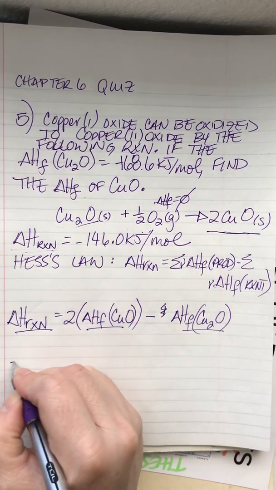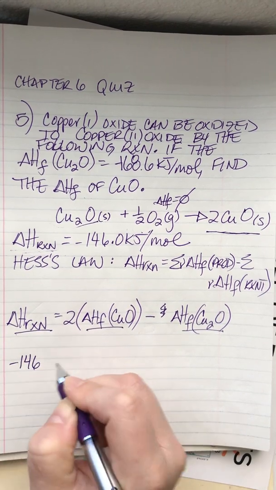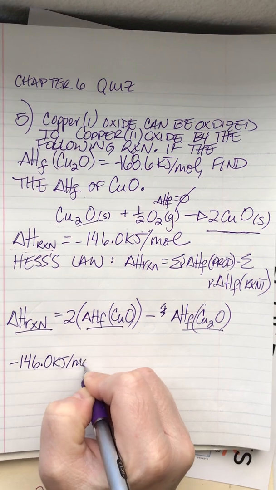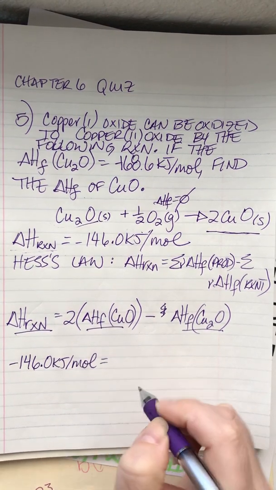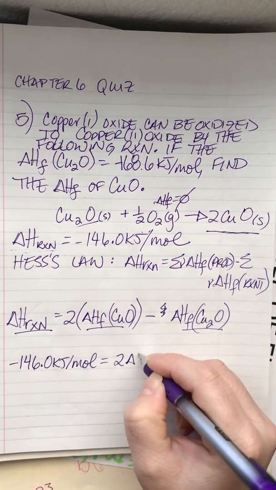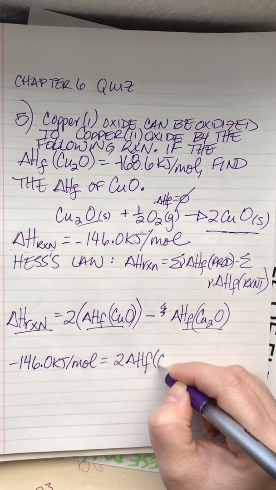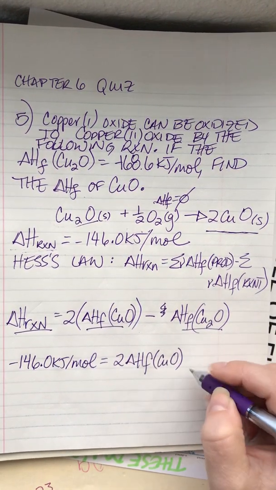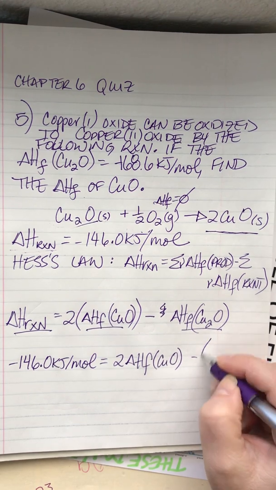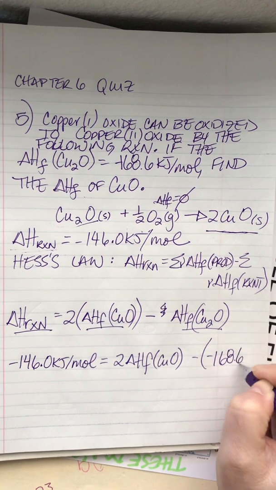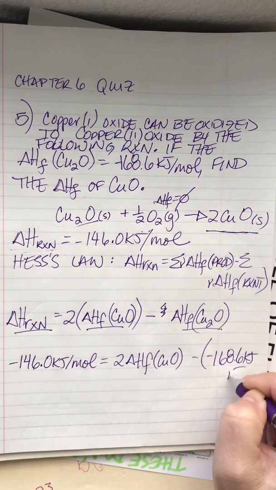So I have negative 146.0 kilojoules per mole is equal to 2 times delta H sub F of copper 2 oxide minus 168.6 kilojoules per mole.